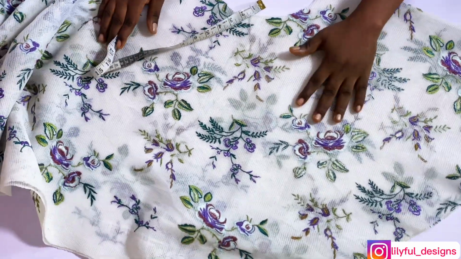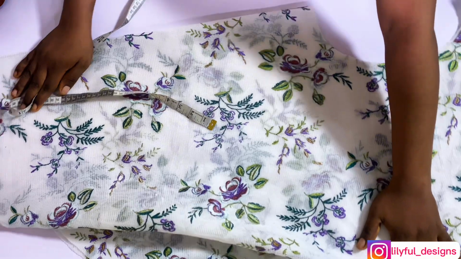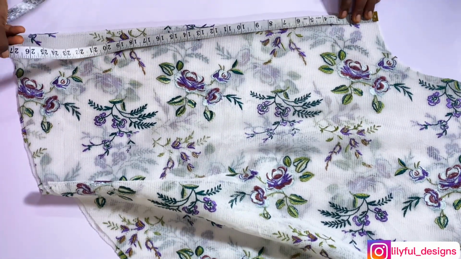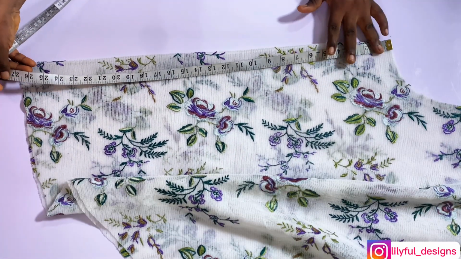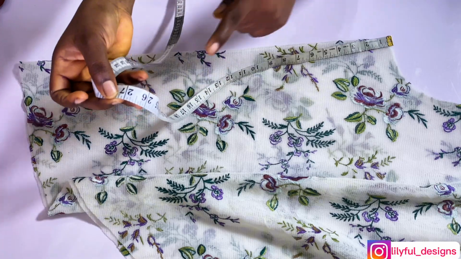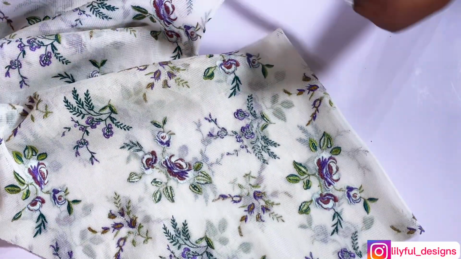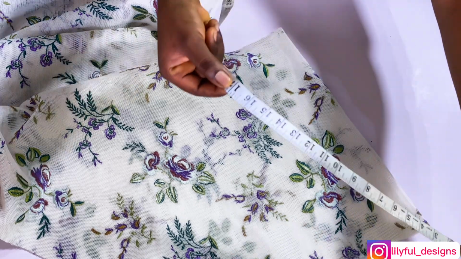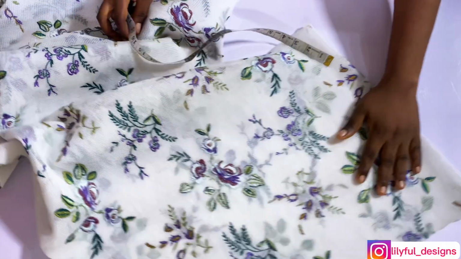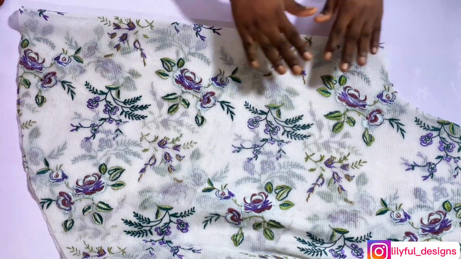So after cutting it out, I'll measure it so that you will see that I have the desired length I want. If I measure the longest length, I will have 27 inches. 26 inches is my length, then 1 inch is my seam allowance. If I measure the shortest one, I'll be having 17 inches. That is 16 inches plus 1 inch for my hemming allowance. I'm using 1 inch because I'll take half inch at the down part and I'll take half inch to join to the upper part.